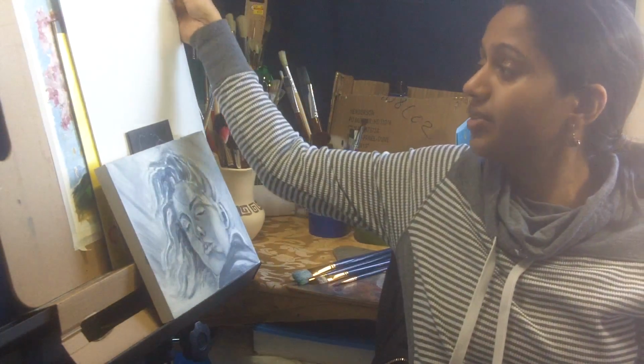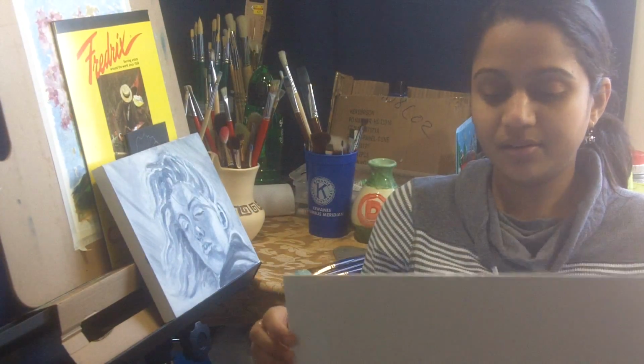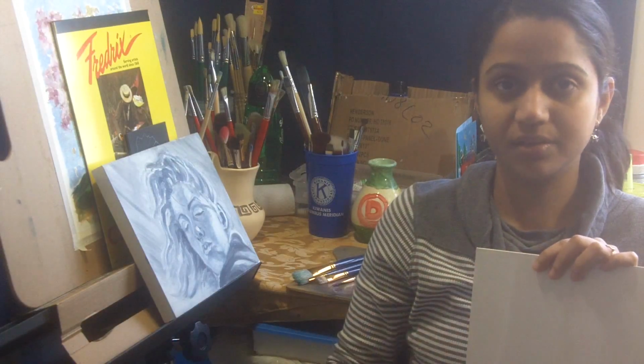The next one that I typically use a lot is canvas panels. These are either boards, cardboard, good quality cardboard, or wooden panels that are covered with either linen or cotton.